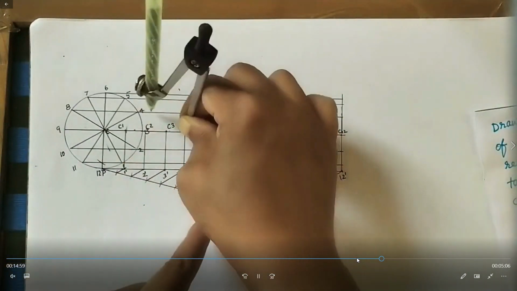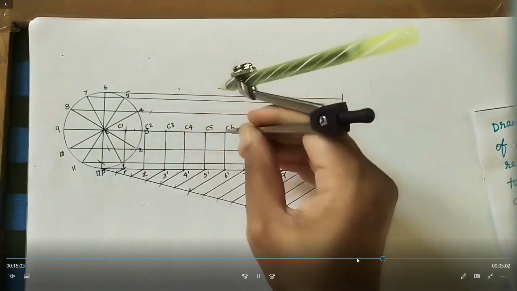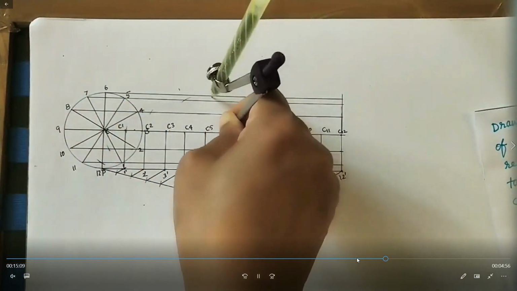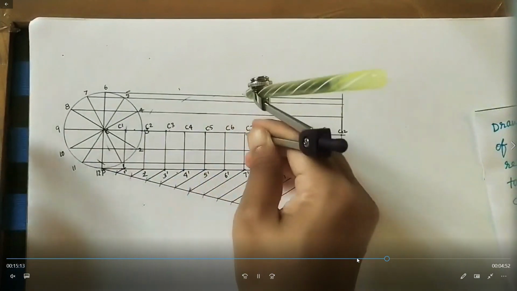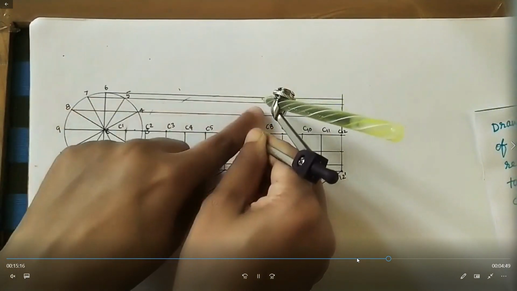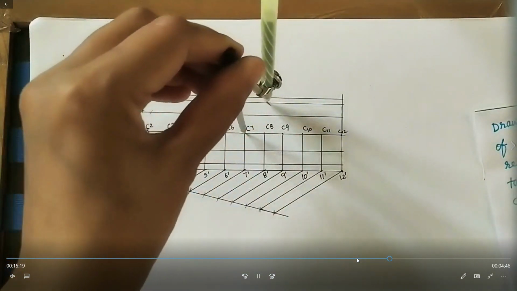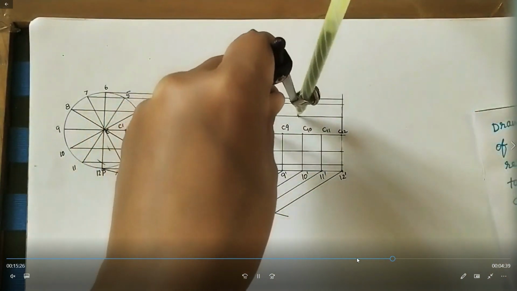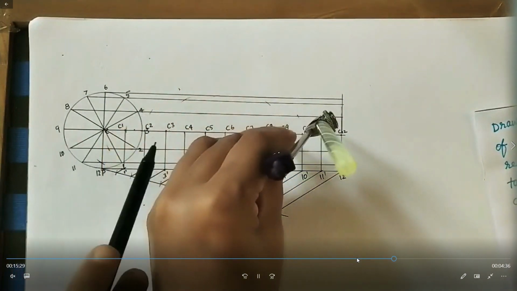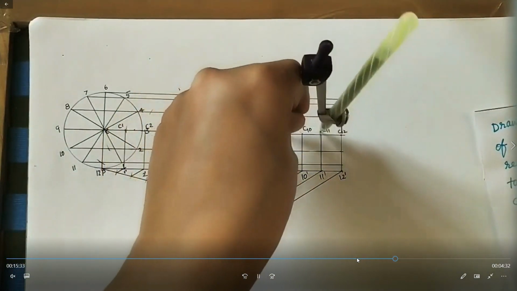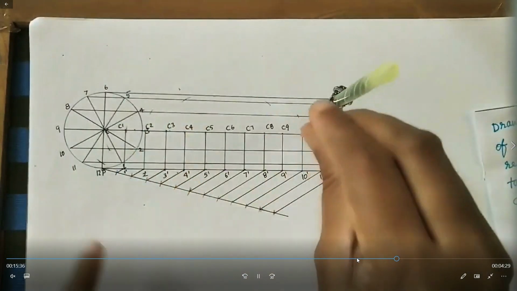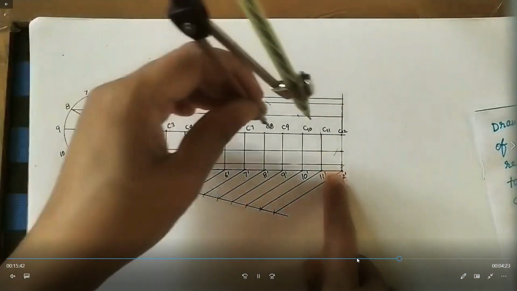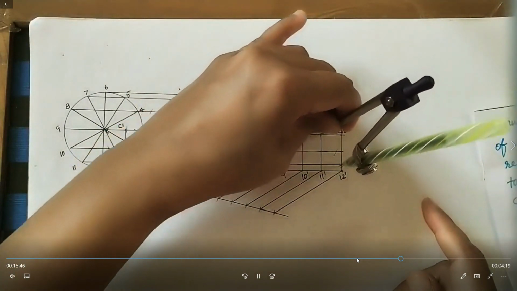On the top side we join. C4 center, we draw the 4th line. C5 center, we cut the 5th line. Okay, C6 center, we cut the 6th line. C7 center, we cut the 7th line. C8 center, we cut the 8th line. C9 center, line 9. And next C10 center, 10th line. C11 center, 11th line. We cut the arcs here. Okay.